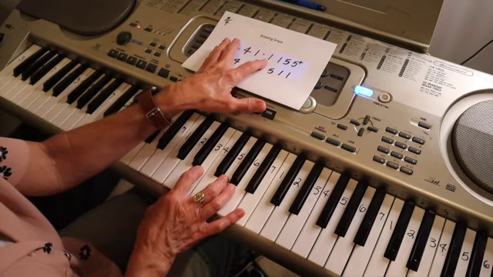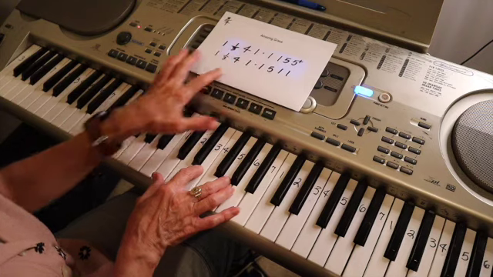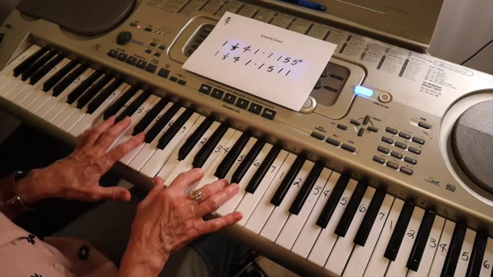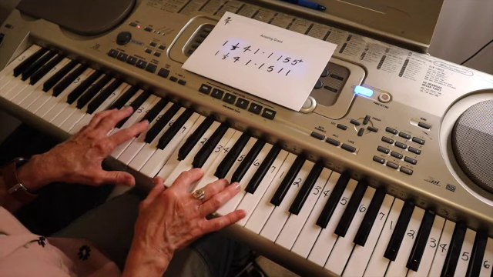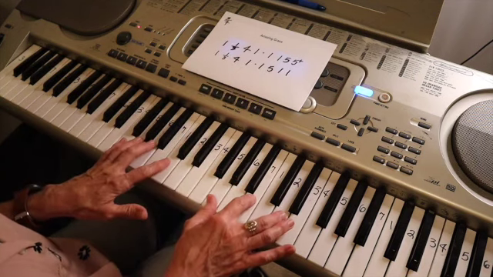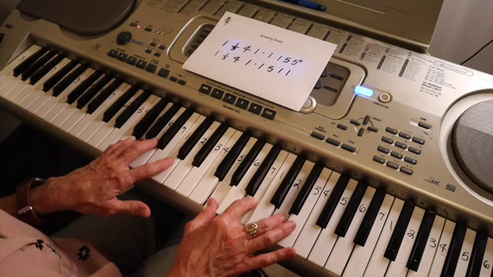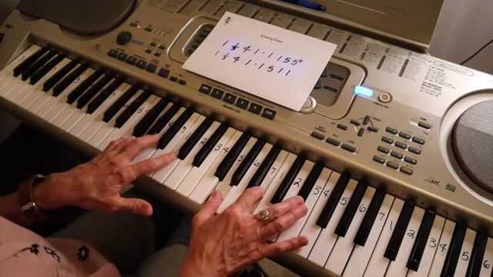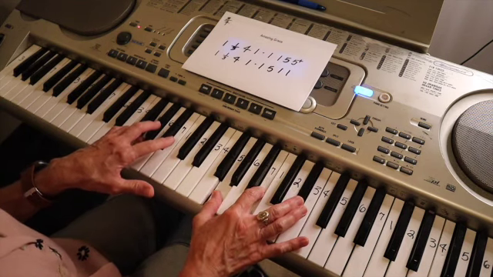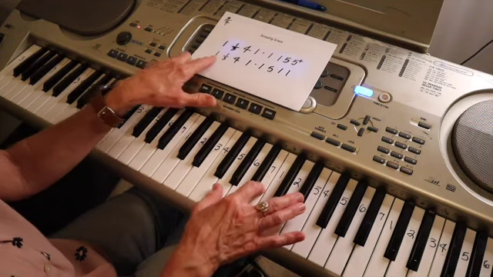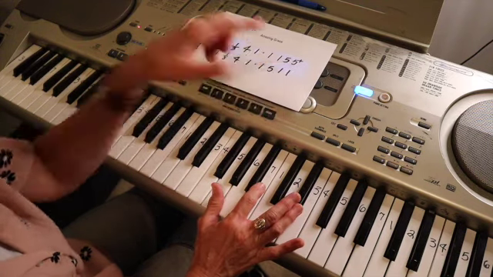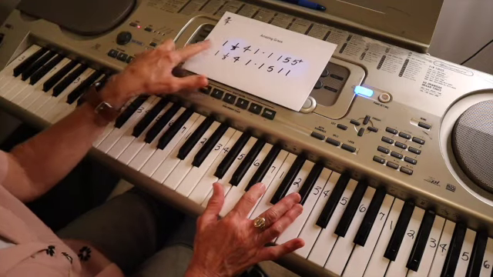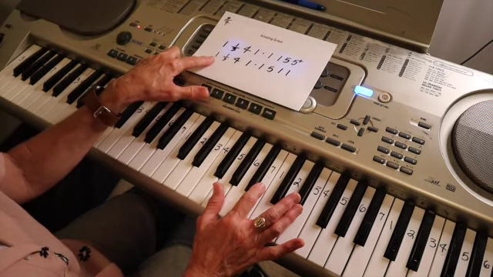So again, if we start here, we're going to play 1, 2, 3, 1, 2, 3, going to the 5 chord. 1, 2, 3, 5 augmented, 2, 3, and then you're going to come down here and finish out the song. So the augmented chord leads your ears to the next chord that you're playing.